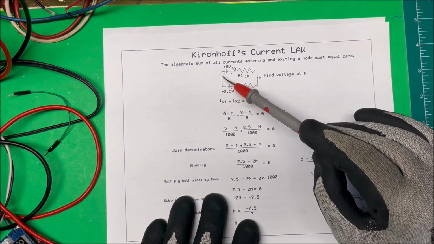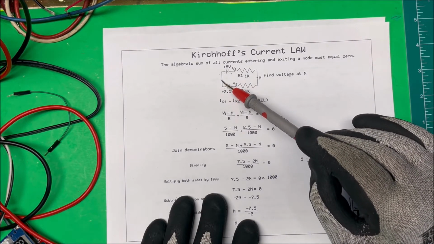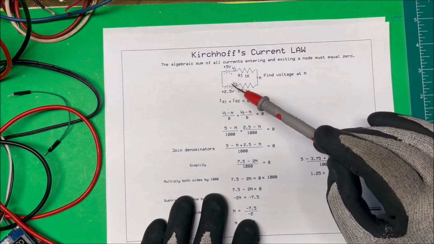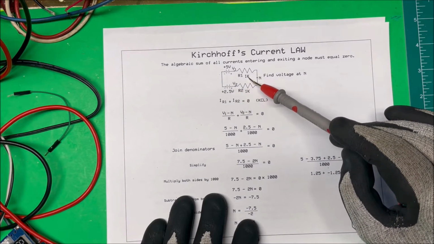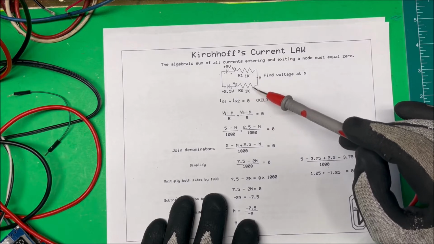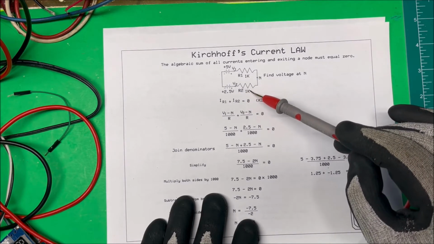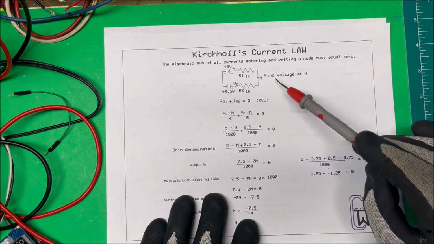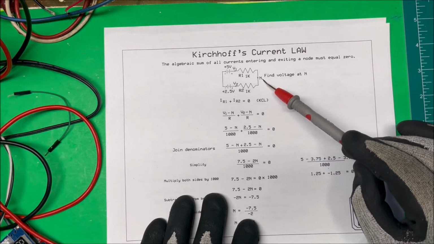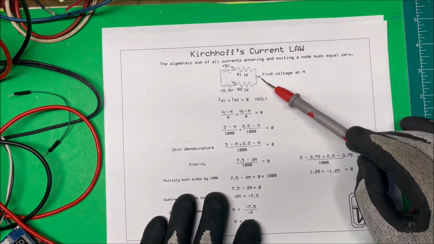We've got the negatives of the two power supplies, and they're tied together. And then we have our 5 volts coming into one resistor here. In this example, I use 1K, but you can use 10K. And 2.5 volts going into this resistor here. And we want to find the voltage at N right here, okay? So we're going to use Kirchhoff's current law.